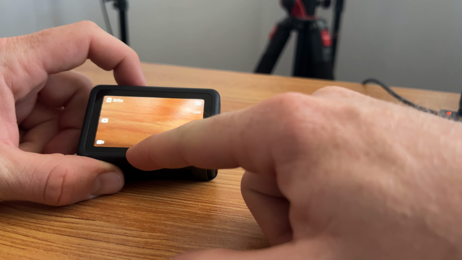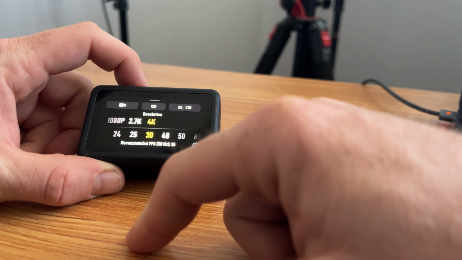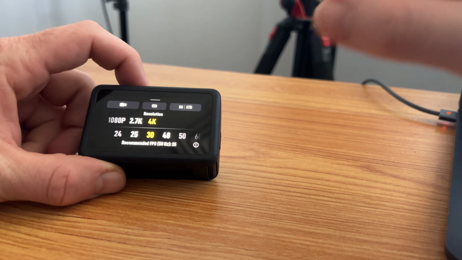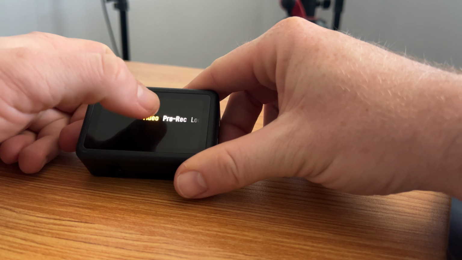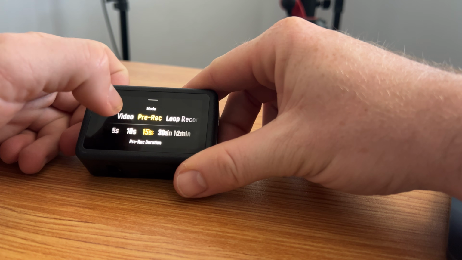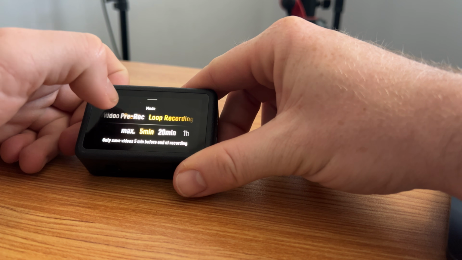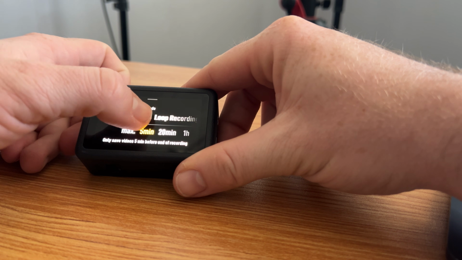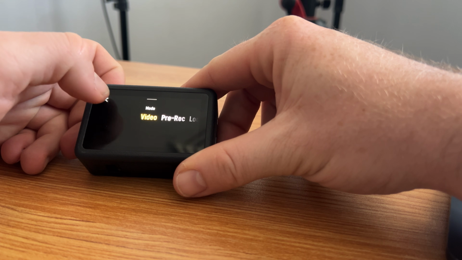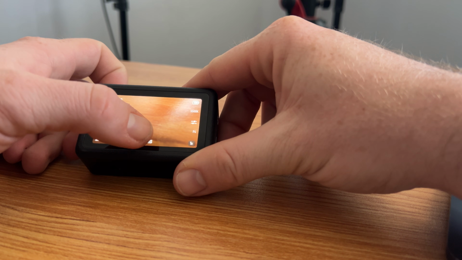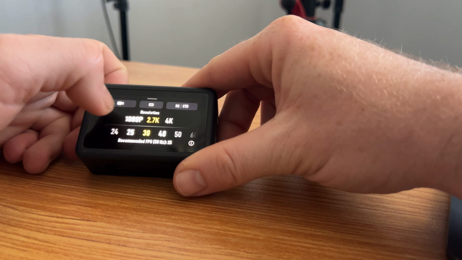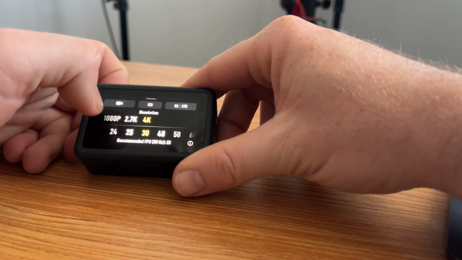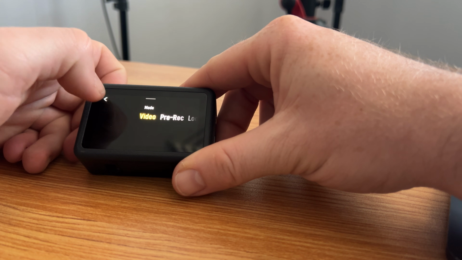So right here we got the 4K 30/RS. So if I was to press this, I got a lot more options. Now, these are actually not all of the options. So you got your different modes, right? So you got your pre-recording, loop recording, and then you got your video recording settings. And then we just slide up and then that takes us back to this menu. Now we can record at all of these amazing resolutions. So that's just the video mode.